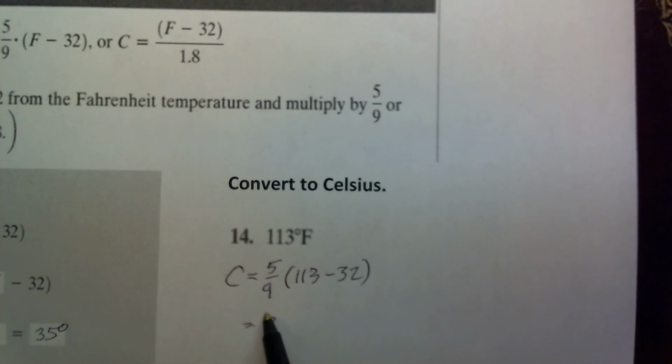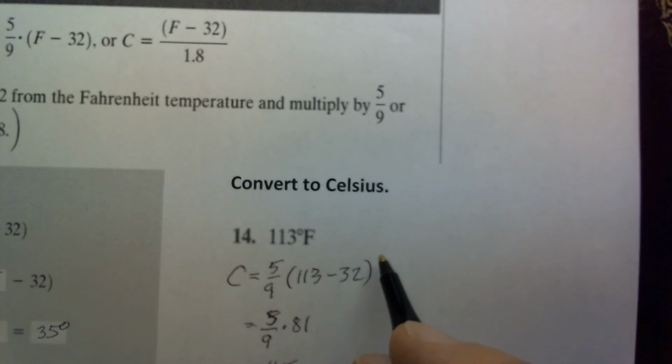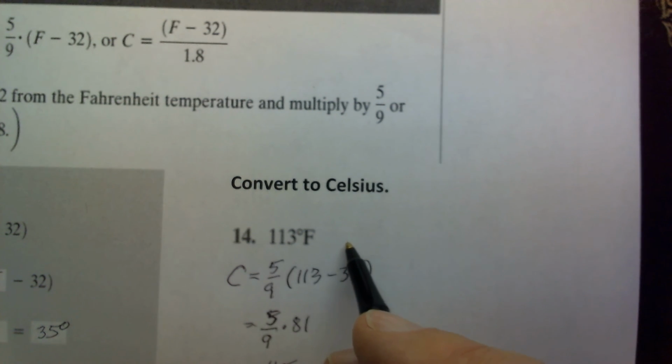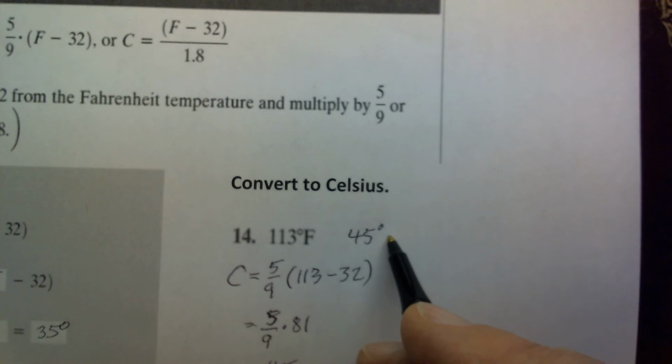So 5/9 times 81. And since 9 goes into 81 9 times, 5 times 9 is 45. So therefore, 113 degrees Fahrenheit is equal to 45 degrees Celsius.